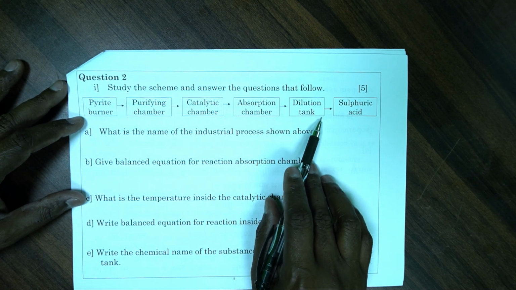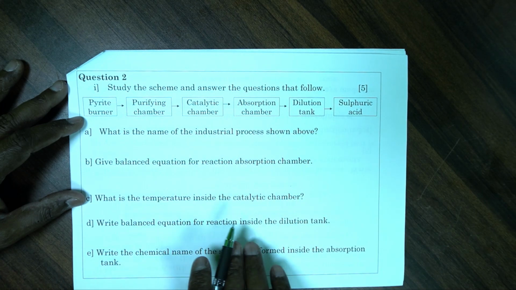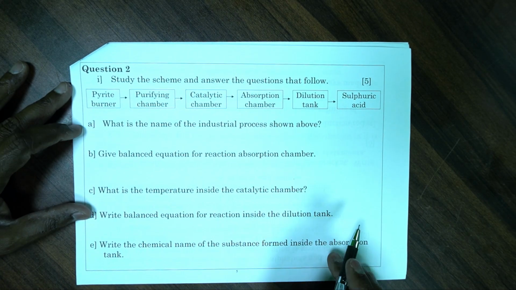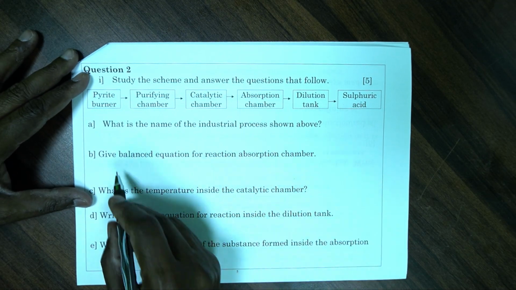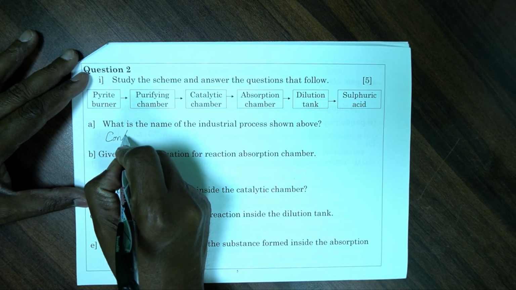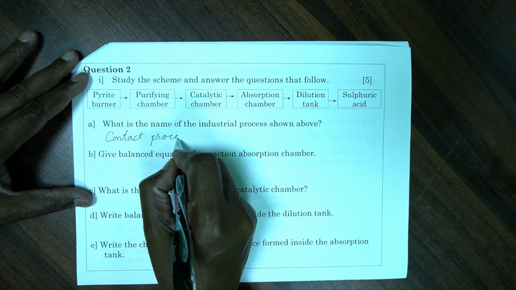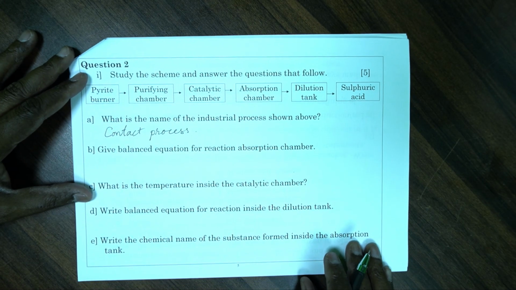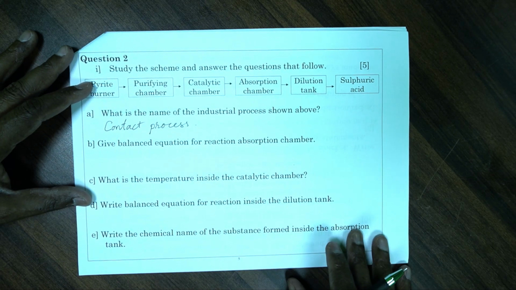Oleum is diluted with water, then you get sulfuric acid. This is the contact process for the manufacture of sulfuric acid. What is the name of the industrial process shown here? The contact process. No need to write anything else, just the name of the process.